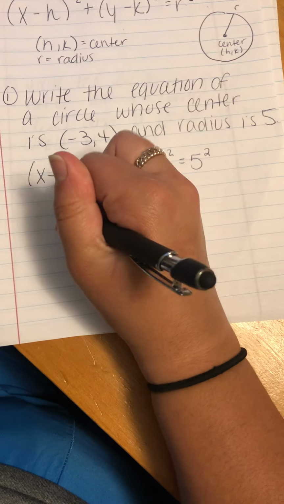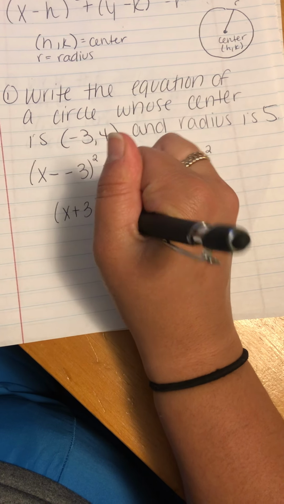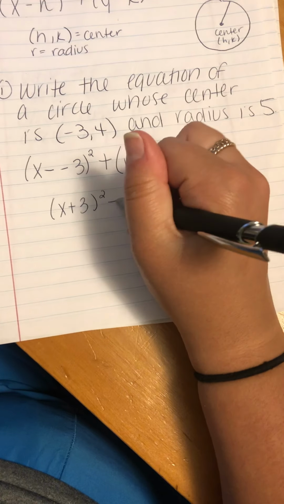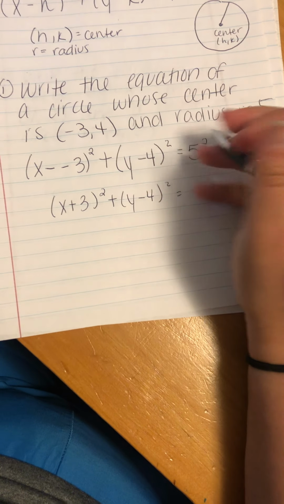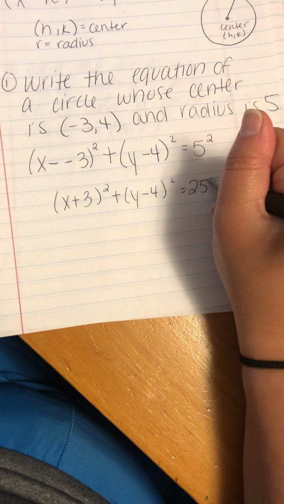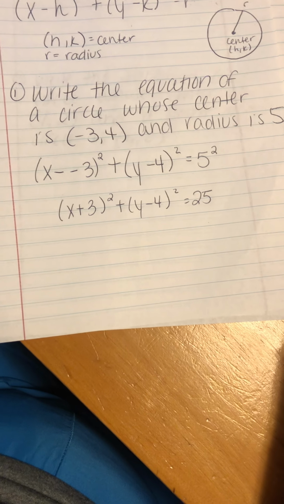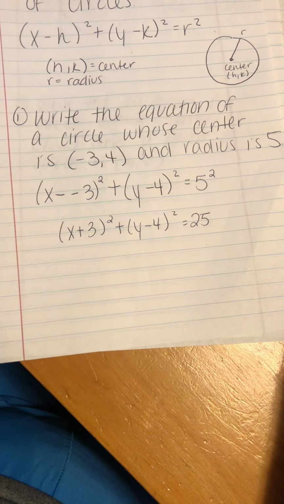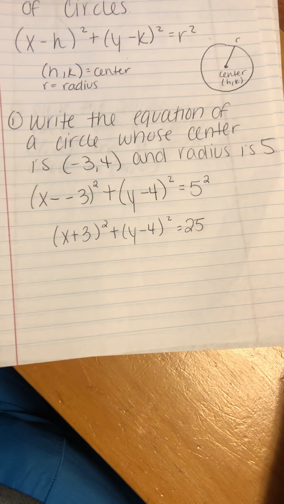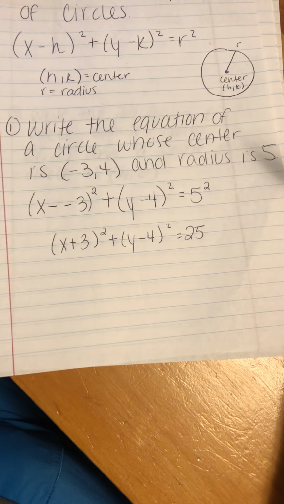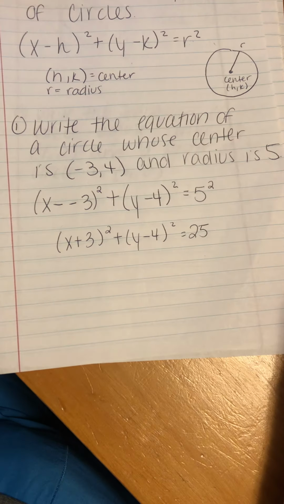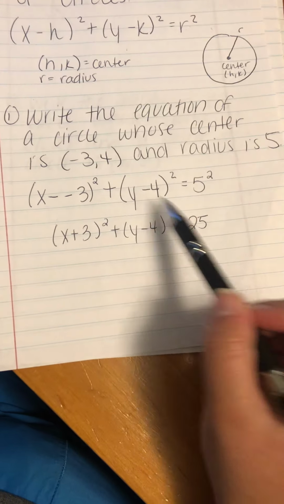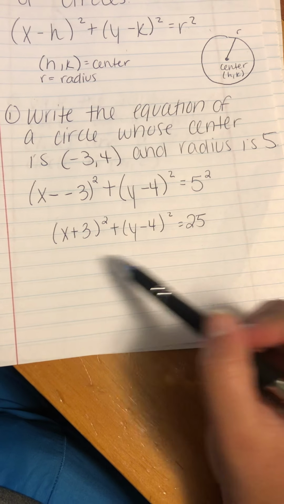Anytime I have my double negative, I'm just going to write this as x plus 3 squared. The y minus 4 can stay as it is, that's fine. And then we're just going to multiply out. 5 squared will do 25. And that's our final answer. So this part really isn't that bad. We're just taking whatever information is given to us and we're plugging in the appropriate values for the variables given to us up here. And we're just kind of simplifying. We're not going any further than this though. This is our final answer.